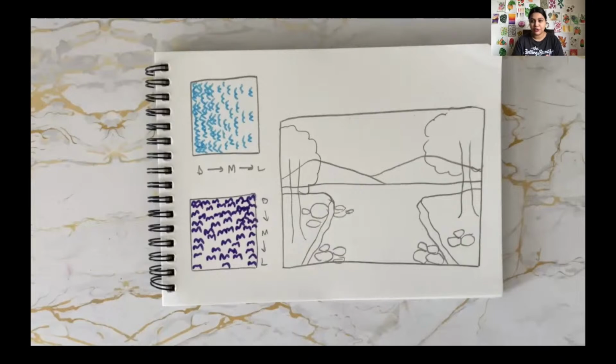For our trees, like we've already done scribbling, so that's what I'm going to be following. But you can obviously use any other technique like short dashes, or you can use a zigzag pattern. Any of those would work too. For our land and rocks as well, you can do stippling, short dashes, hatching, or cross hatching. There are so many techniques that we've learned. So any of the 7 techniques, wherever you like, would work perfectly well.